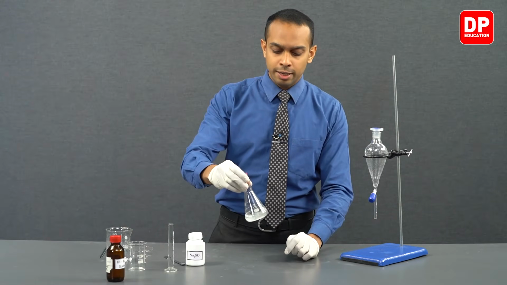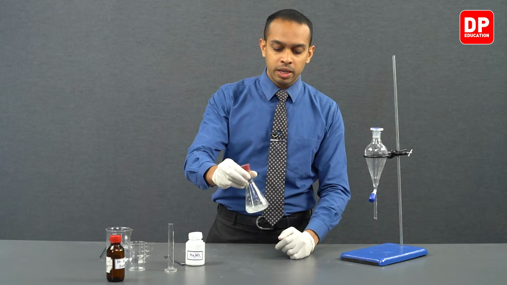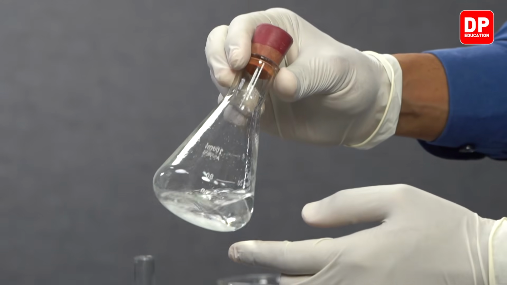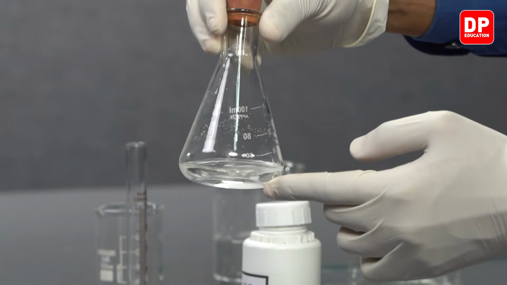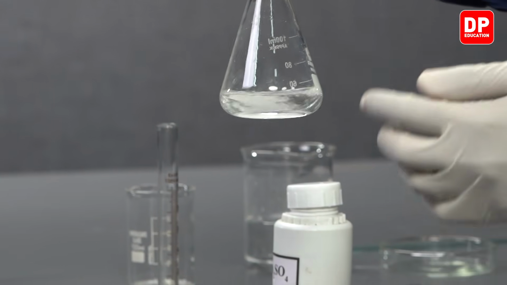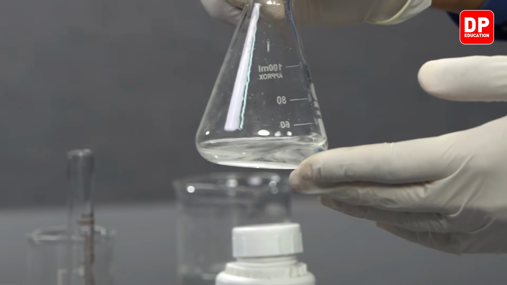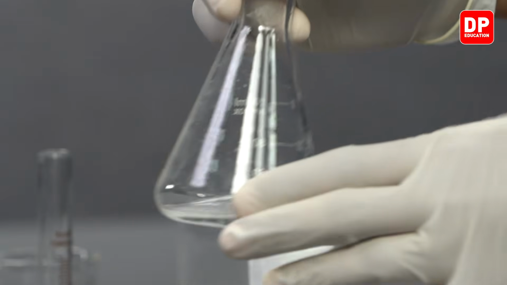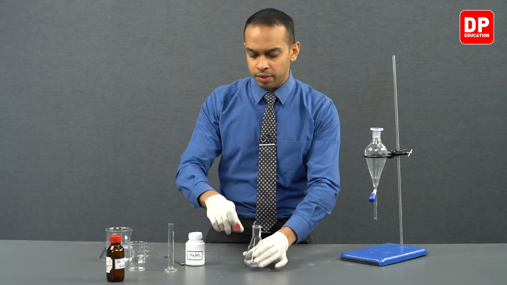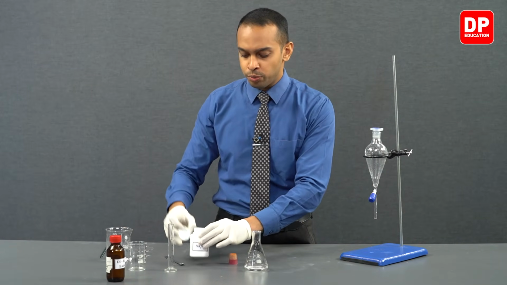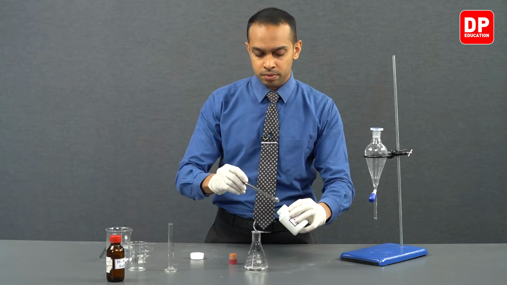Now students, as you can see, when we are swirling this around, we can't see the sodium sulfate clumping together. This is indicating that we do not have excess water present in the medium, but just to be sure, we can add a few more scoops of sodium sulfate.